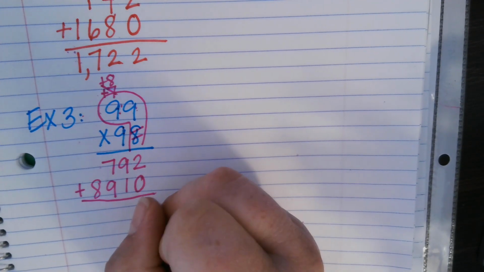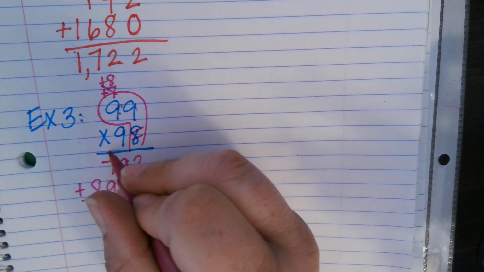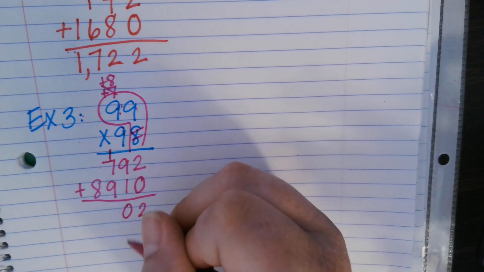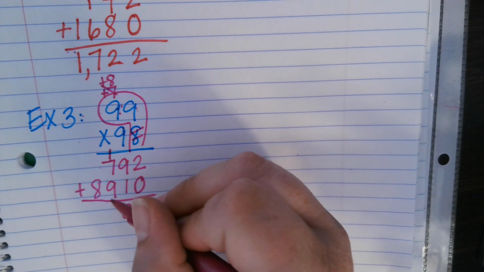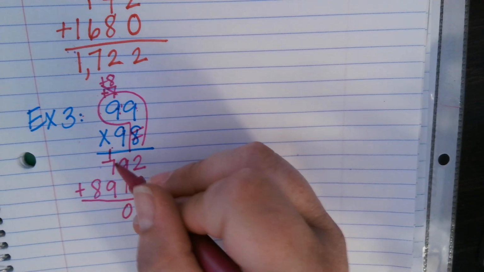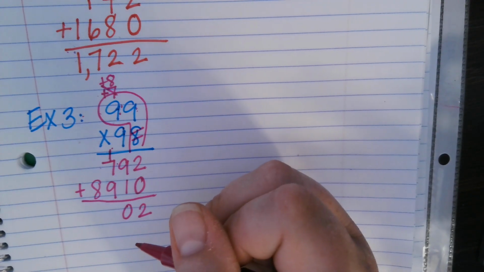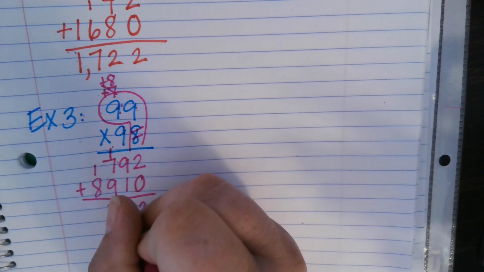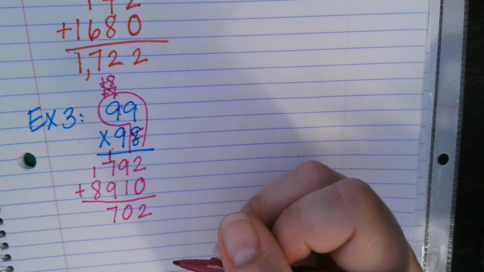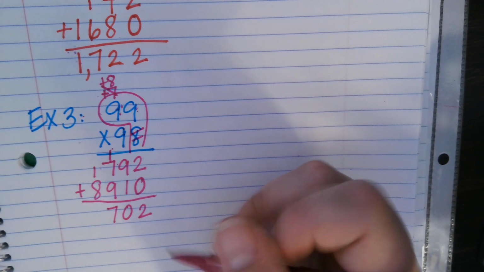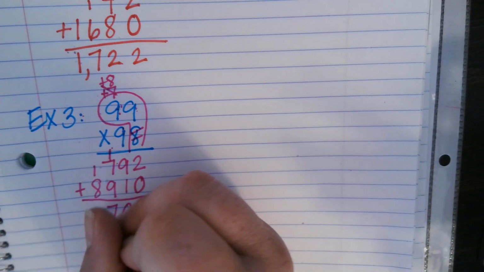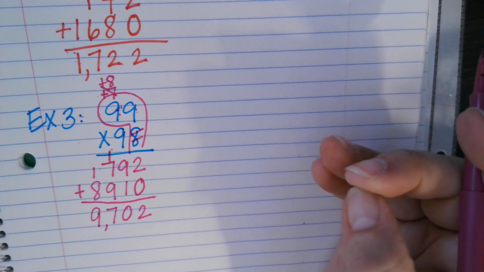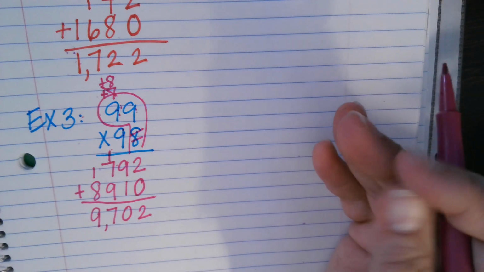2 plus 0 is 2. 9 and 1 is 10. Carry that 1, guys. Now don't forget to add it in. 9 plus 1 is 10 plus 7 is 17. Carry the 1 again right on top of the 8. Put your 7 in the hundreds place. And 1 plus 8 is 9. So 9,702.